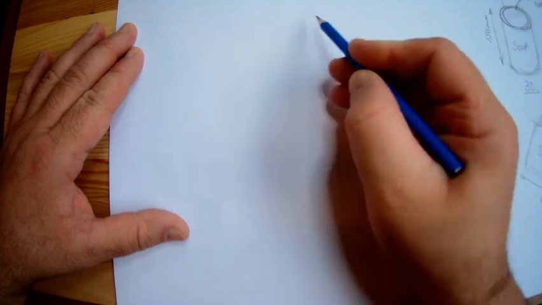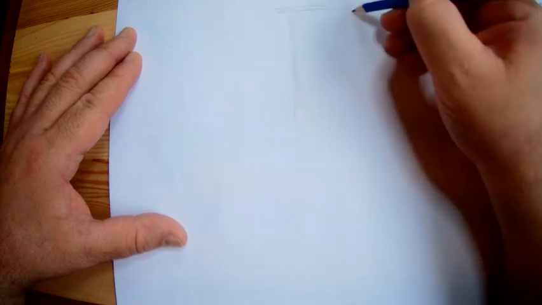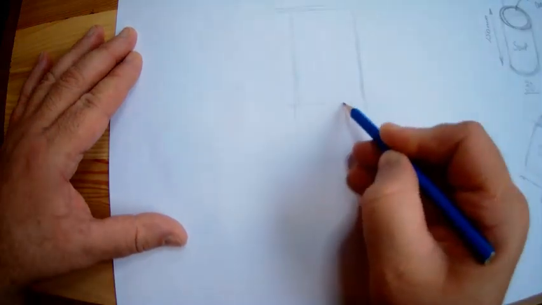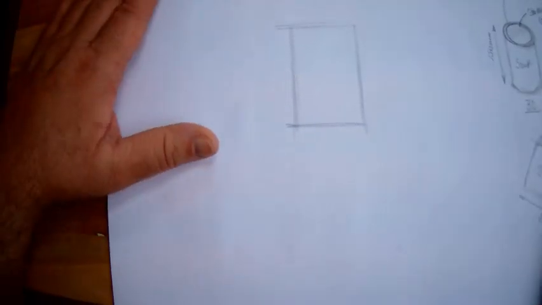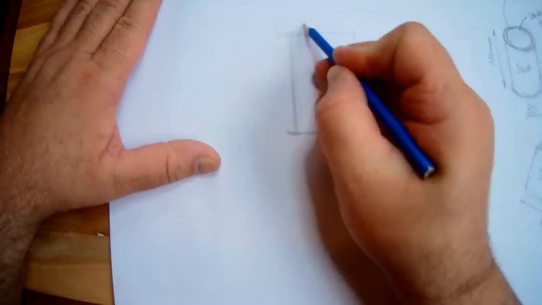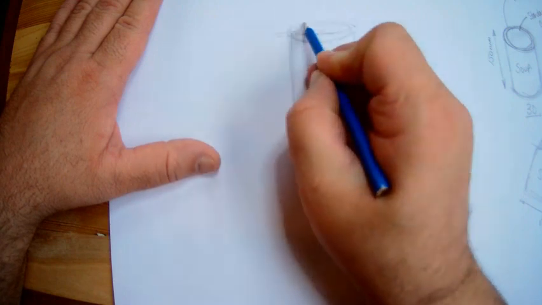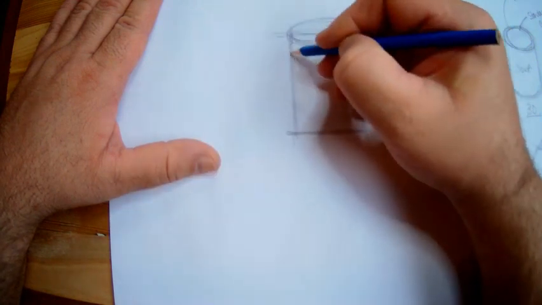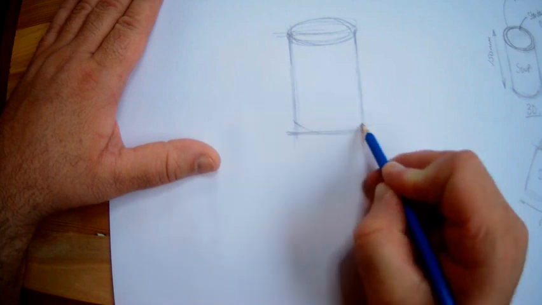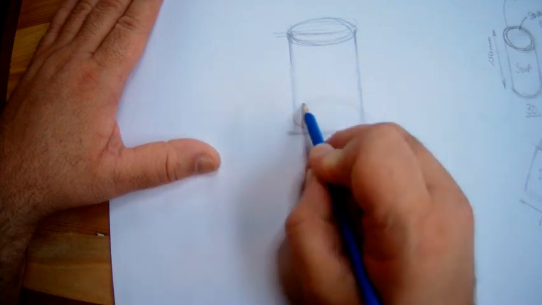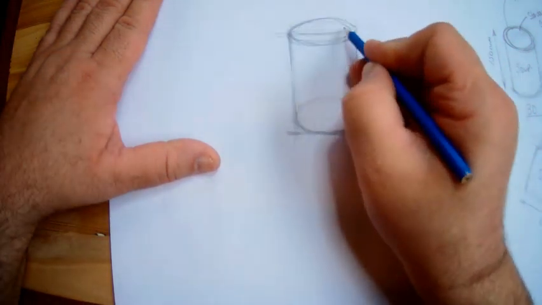So if you want to start off by crating, remember the crating that we did with the drill? If you start off by crating, by boxing in a rectangle the size that you think that can would fit into, and then from there, you can look to add an ellipse on the top and an ellipse on the bottom, which will then give you the shape that you want to create for your can.